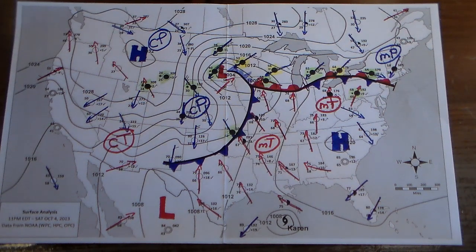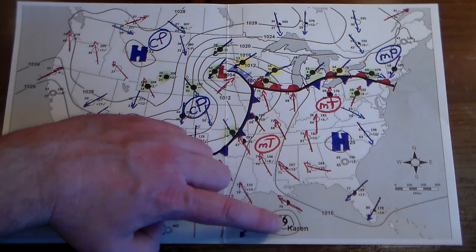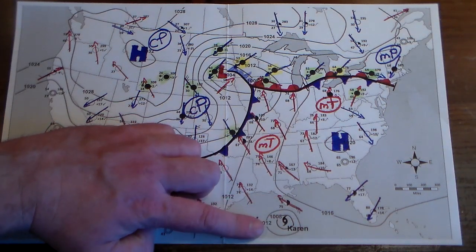The very last question, before you put a screenshot of this map in there, says, what is likely the source of energy for Karen? We are going to look at hurricanes in a future lab. And in this case, this tropical storm is sitting here over the Gulf of Mexico, and it turns out that is the source of energy.